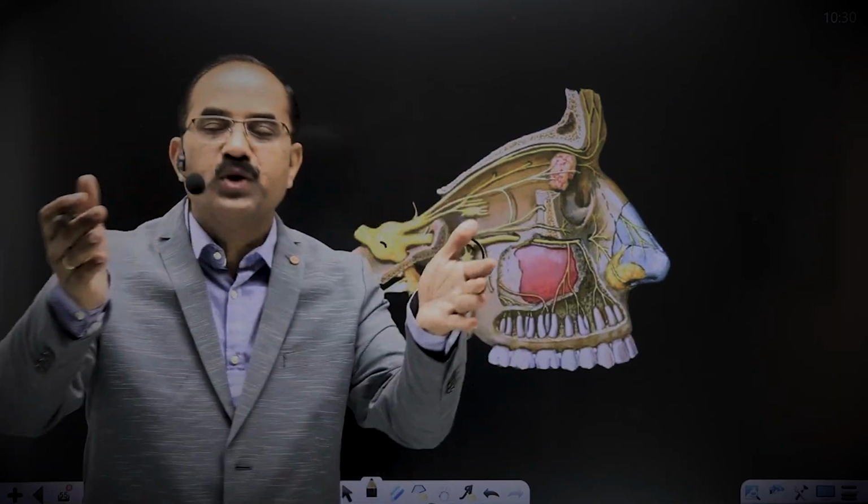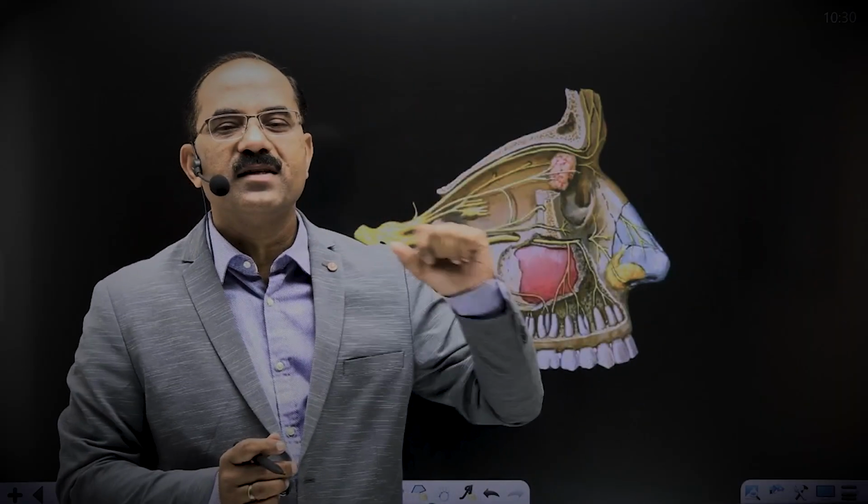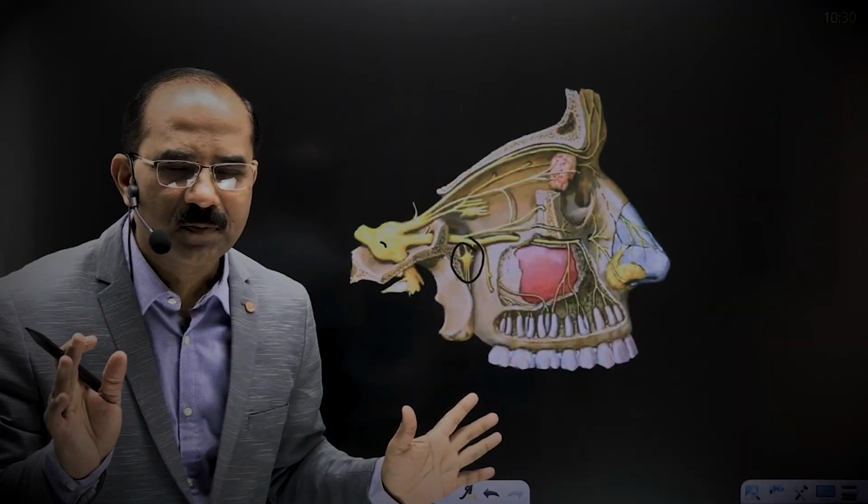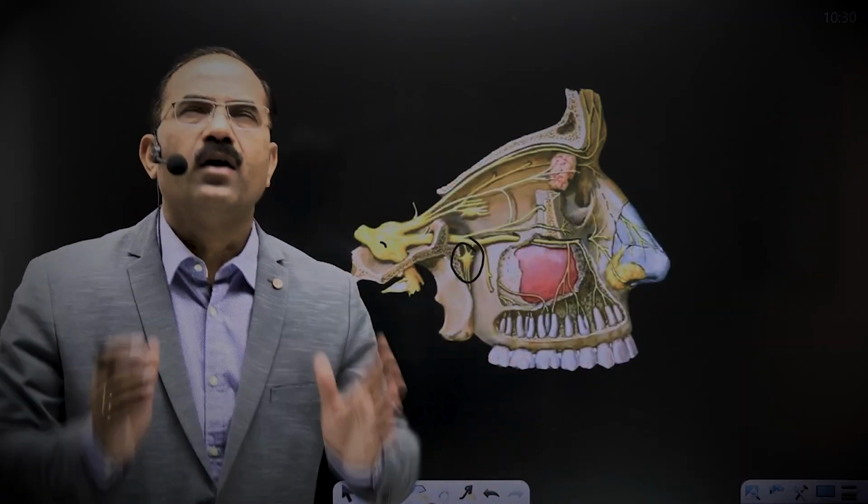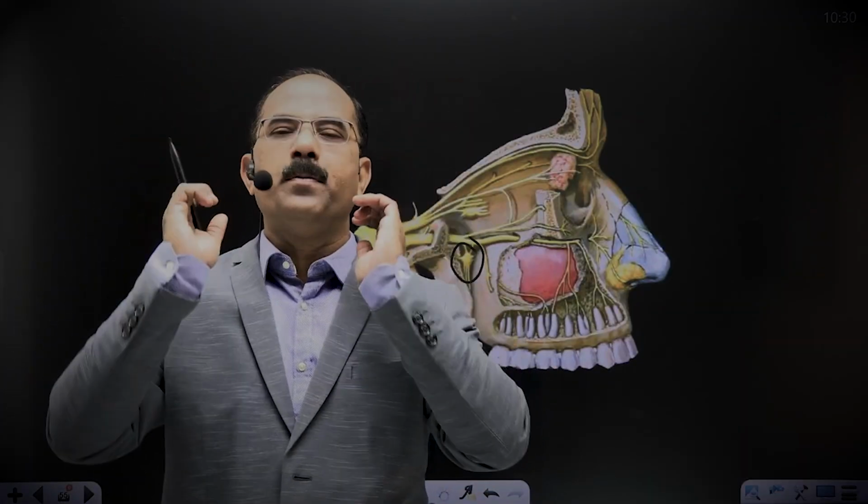So I just want you to understand, I'm sitting in the infratemporal fossa. Who's on the lateral aspect? The ramus, the angle and the medial pterygoid. Who's on the medial side? The Pterygopalatine Fossa. Perfect. Clear? Now, if I look up, what do I see?